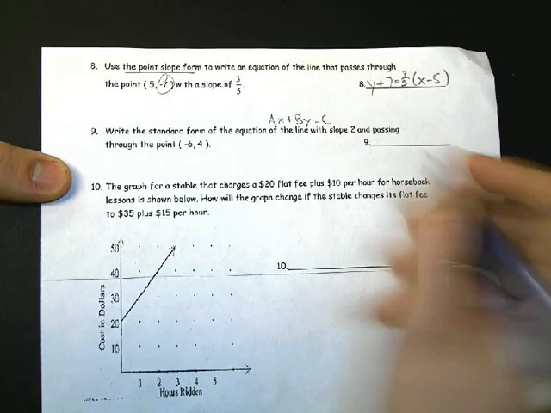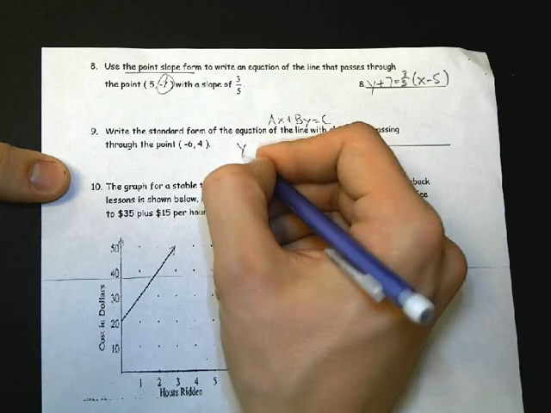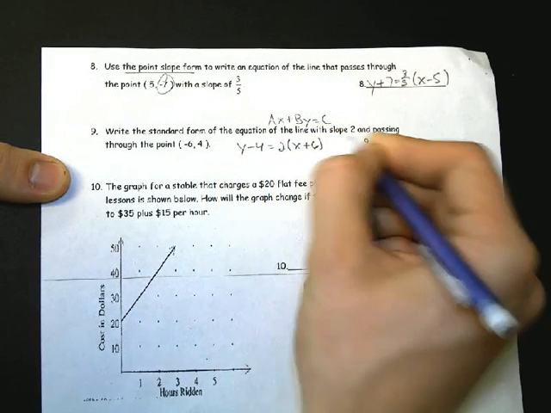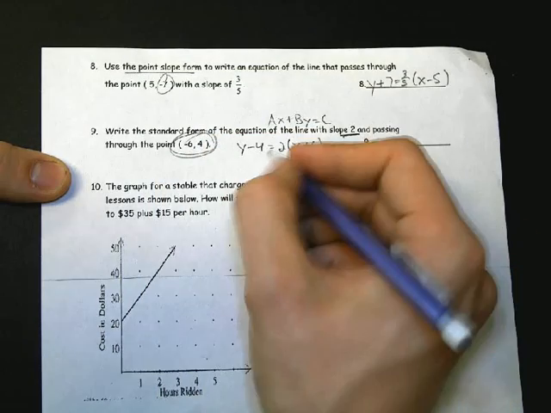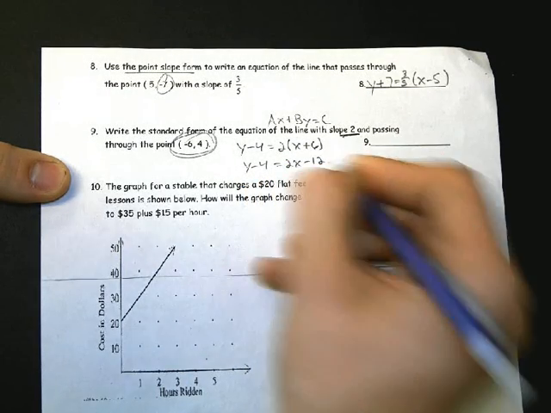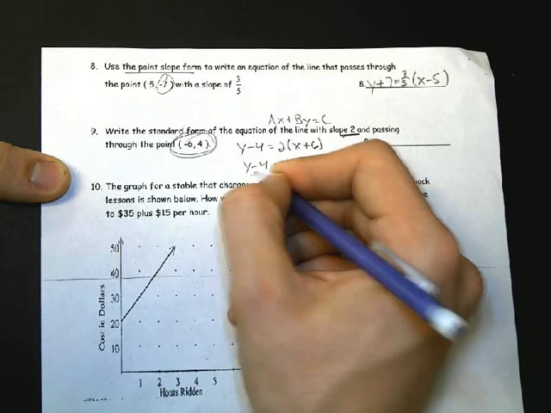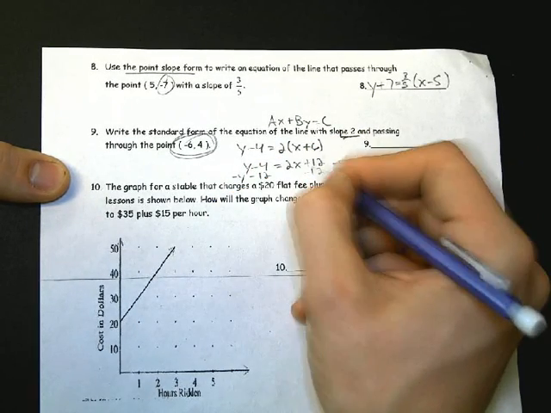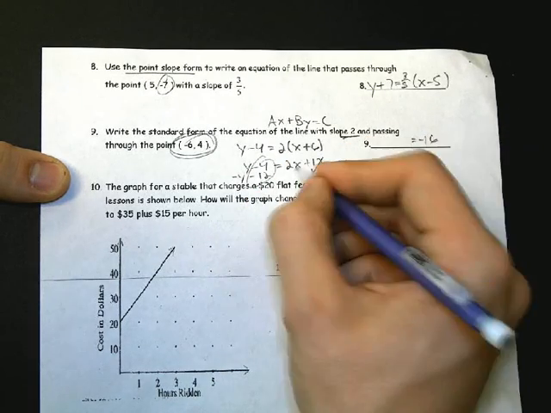I need to start somewhere, so I'm going to start with y minus y1 is equal to m times x minus x1, using this slope and the point that they give us. I now have to have it in this form, so I'm going to distribute that 2 first. So 2x plus 12 rather, I'm going to get my x and y on the same side, so I'll pull the y from both sides. 12's cancel. This will give me -16 for my numbers, and I'll have 2x minus y on that other side.